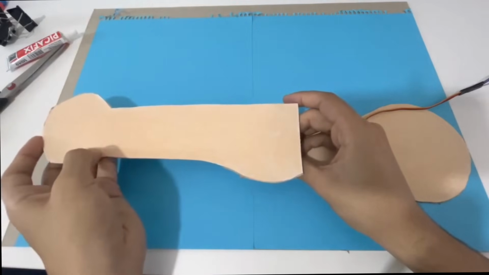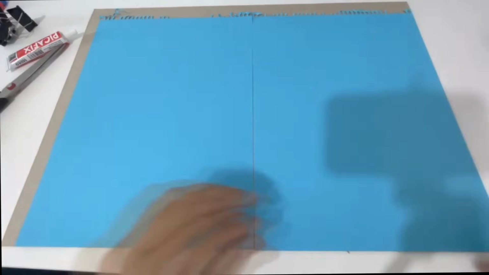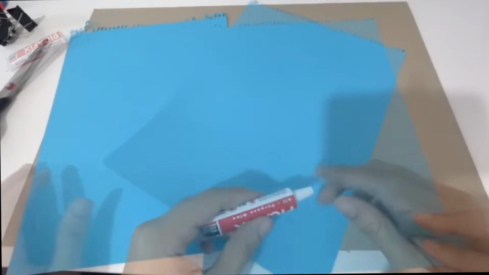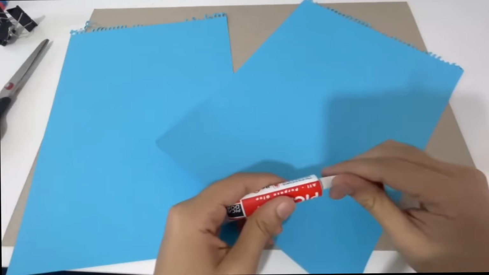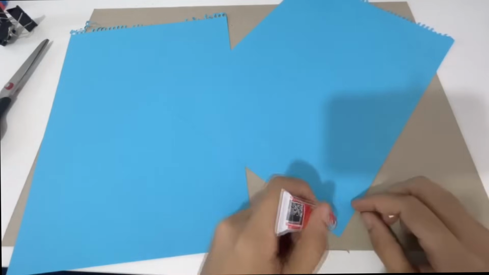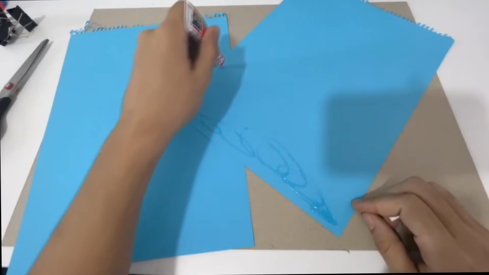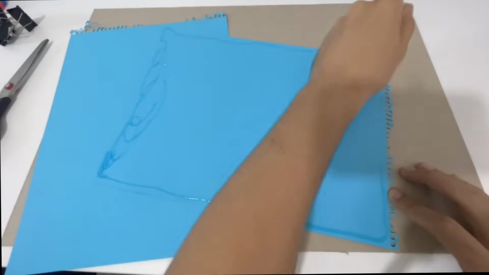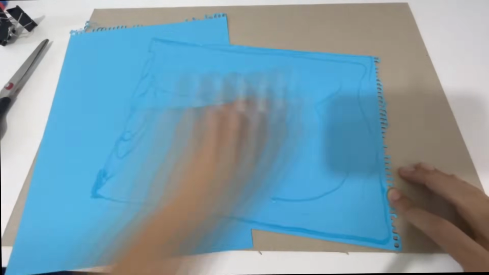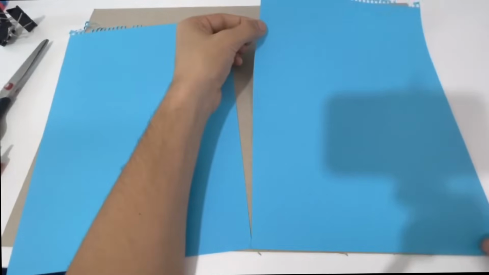So now let's come and set up our background. Let's apply glue to the back of the papers you see here, then we paste it on our cardboard. Alright, so now let's paste our blue paper to the cardboard.